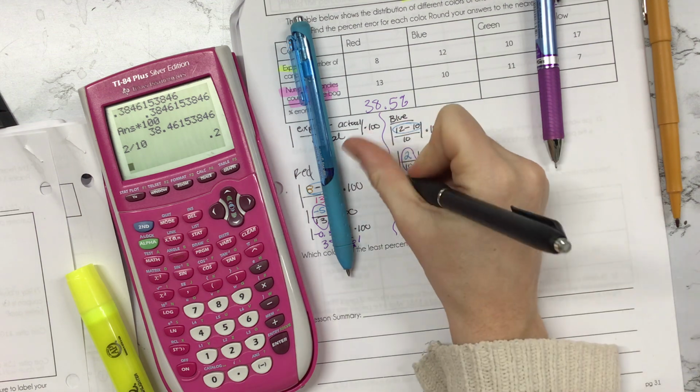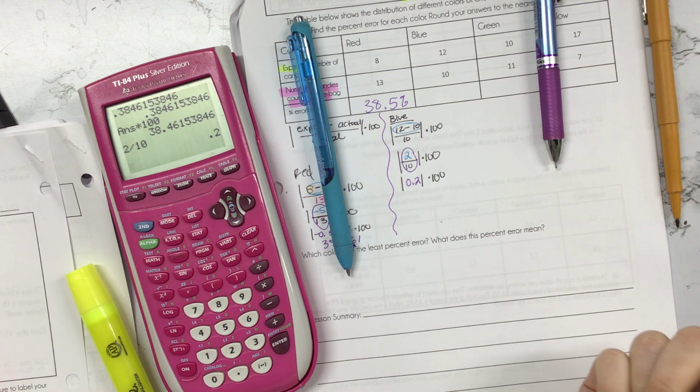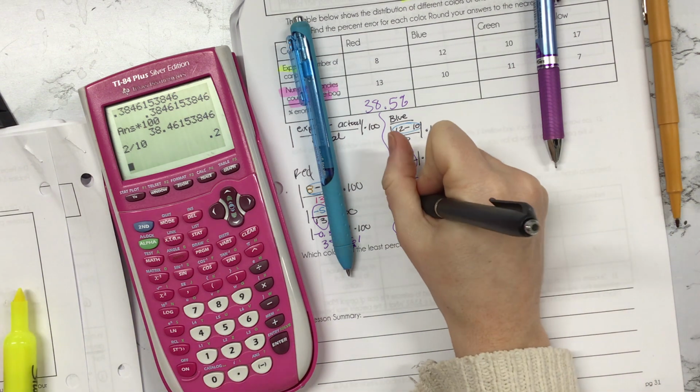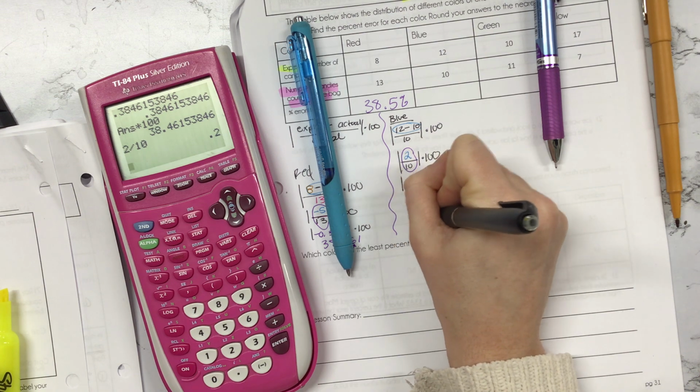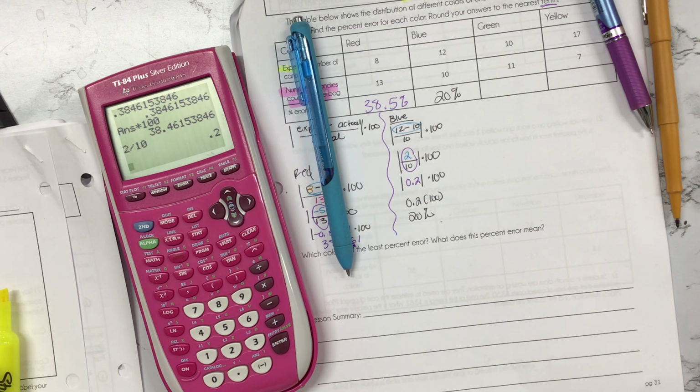The absolute value of that times 100. The absolute value is just always positive of that number. So 0.2 times 100 is 20%. So a 20% difference between what was expected and what actually happened.